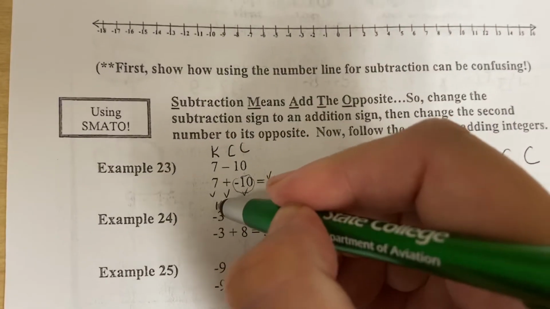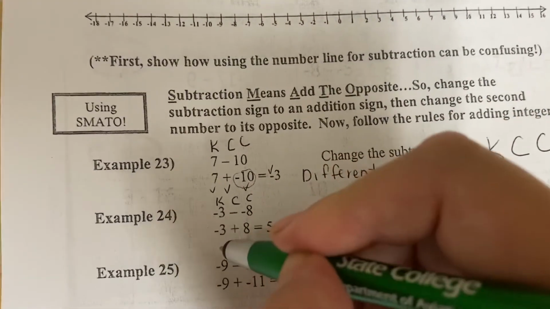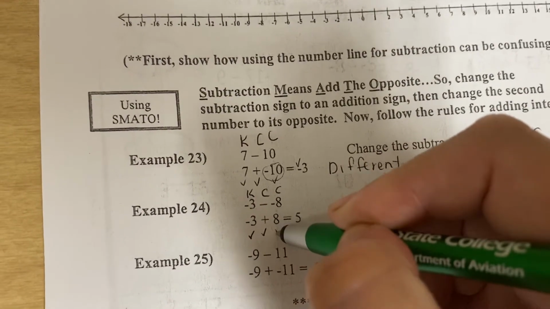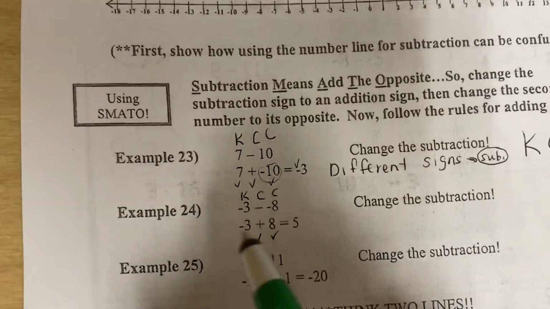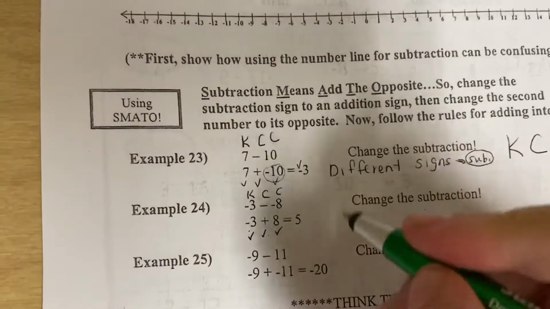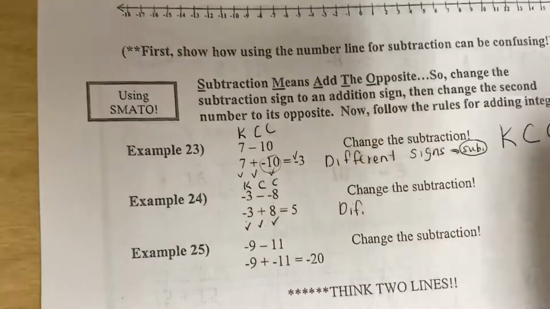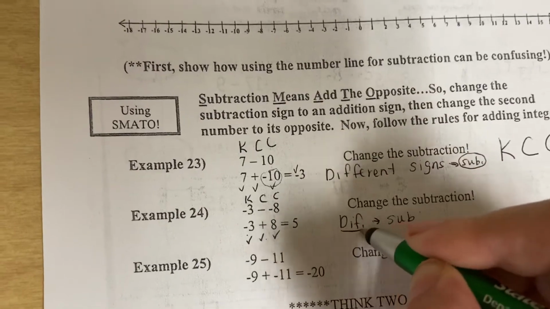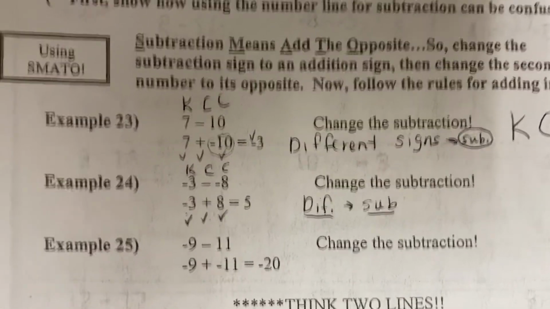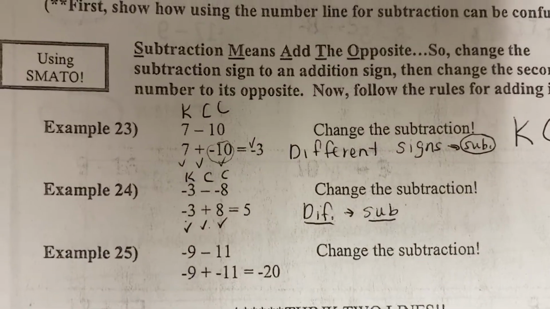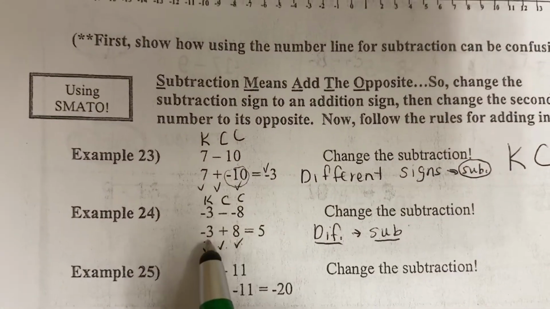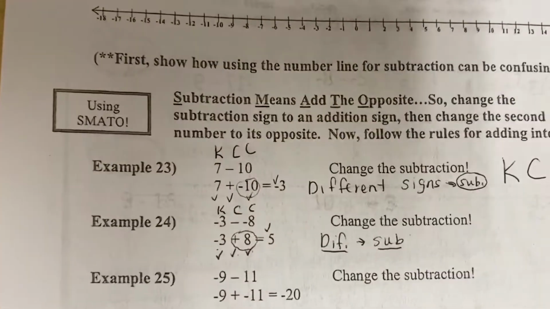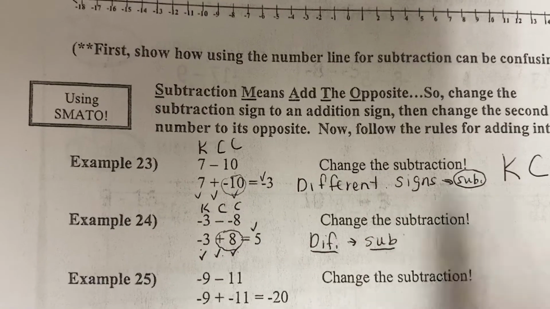Let's do the next example. We're going to write keep, change, change. They kept the negative 3, they made that a positive, and they made the 8 a positive. Now we pause. We have a negative 3 and a positive 8. We can write diff, we're going to abbreviate it like that, which means subtract. This is a little shortcut we're going to be writing on today's do now to help you memorize the rule. So 8 minus 3 is 5. We circle the positive number, it's the larger number, and it's a positive 5. These are just little tricks you can use.